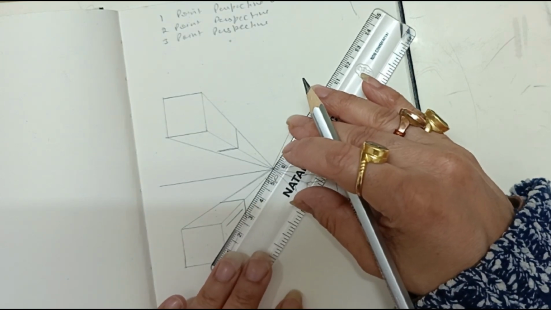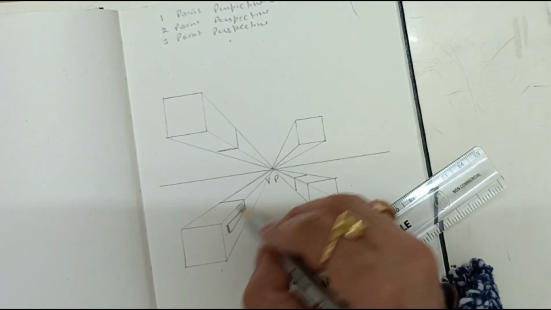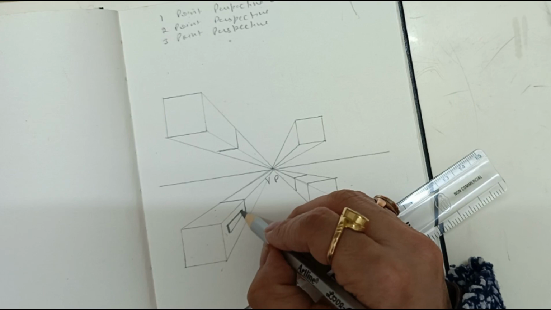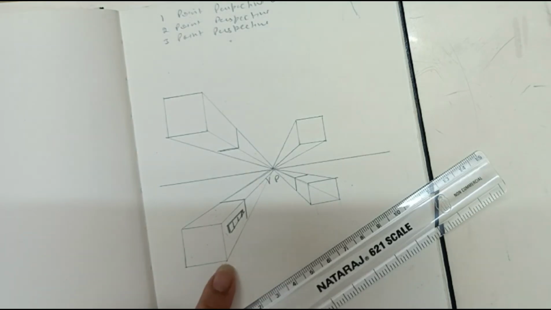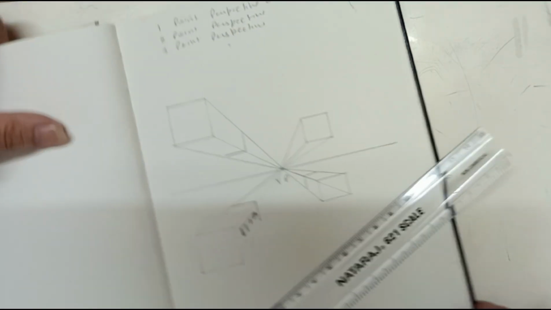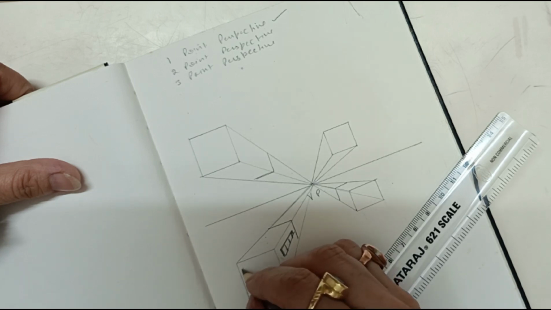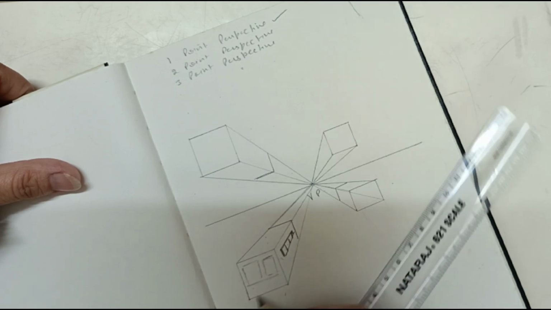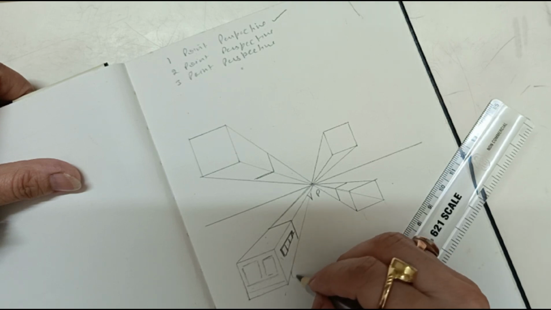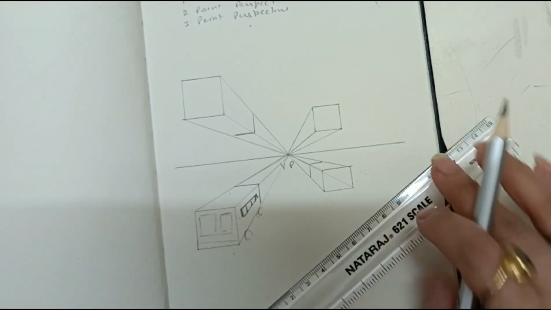You can create a train with this method also, as you can do the sections of the box and create the same boxes at the back. You can create a bus with this technique, you can create a train with this technique. I have tried to teach you this one-point perspective in a very easy manner. Hope you are understanding it very easily. So this is why the perspective is important.